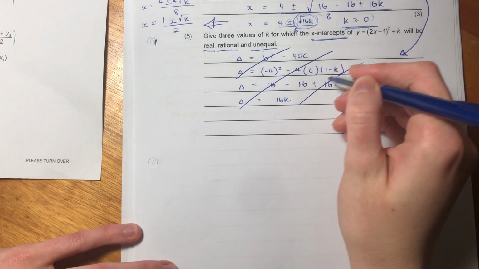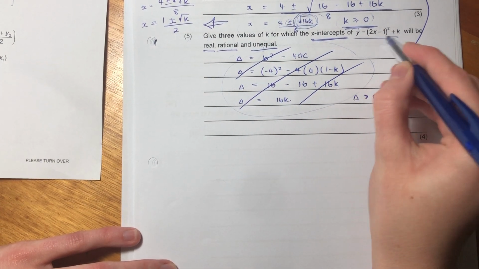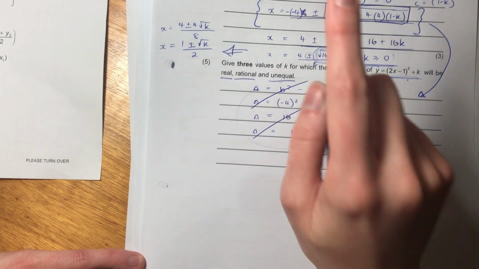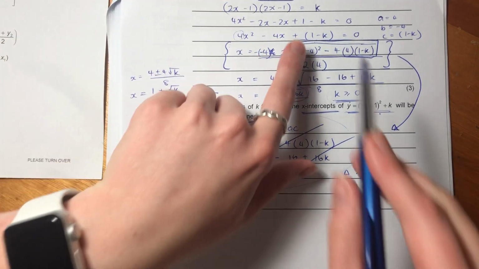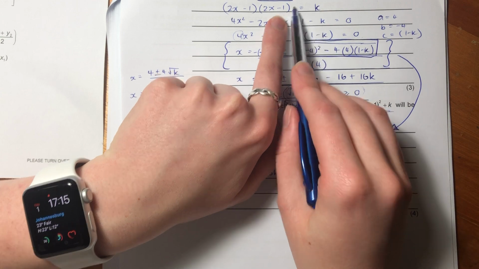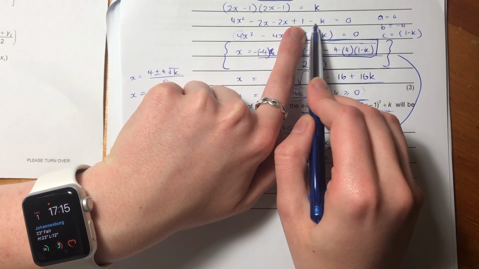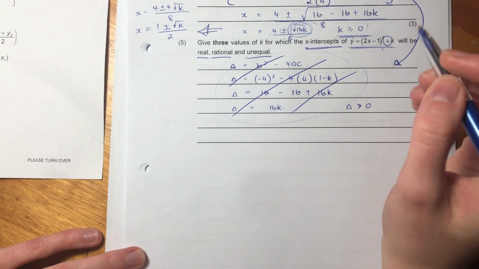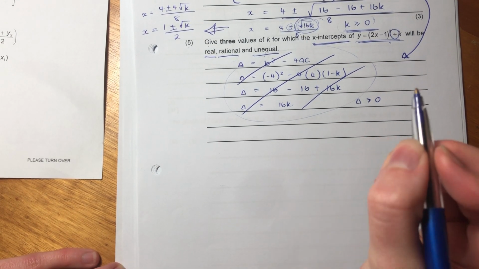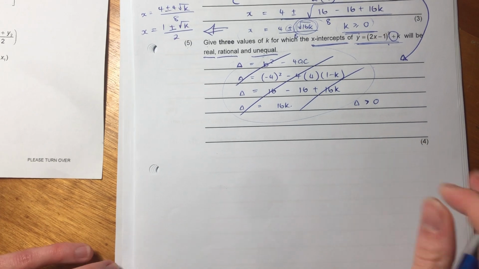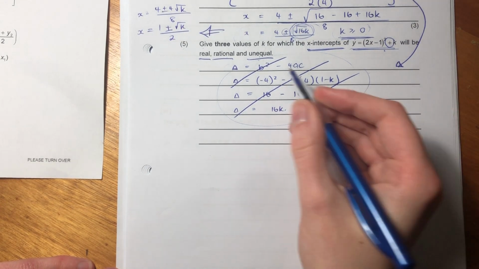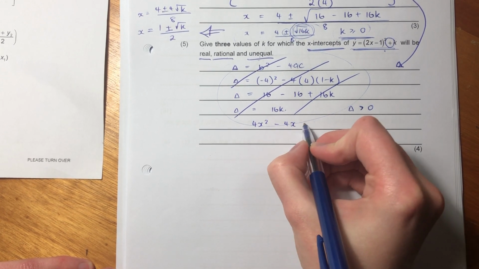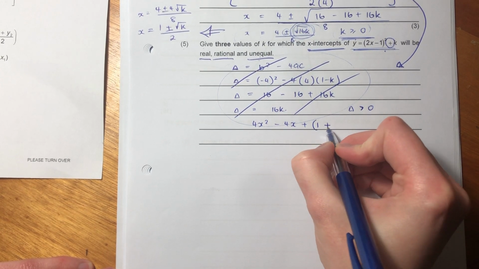Now, the mistake I made over here was that I just thought this equation was exactly the same as the equation I had up there. But over here, right, k was on that side. So when I brought that to the other side, it was negative k. But here, when they're all on the same side, it's positive k, right? So my quadratic formula is going to look a little bit different, okay? So it would basically be 4x squared minus 4x plus 1 plus k.